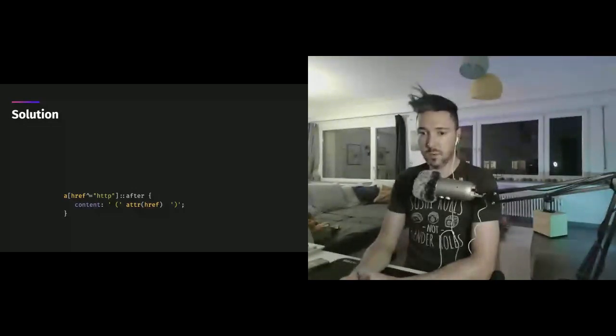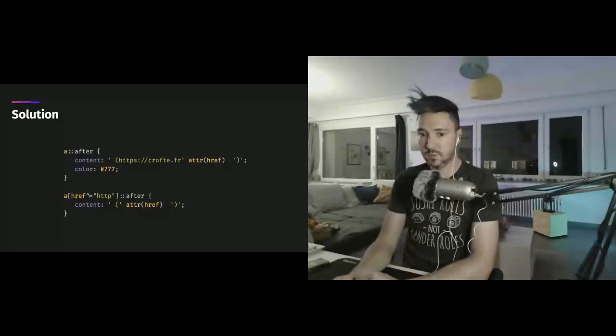But maybe all the other links are internal links. So by default, I will add my domain before the attribute value. So you have an example of concatenation. So it's just a space, a white space. And of course, I have to wrap all of that into a media print query.